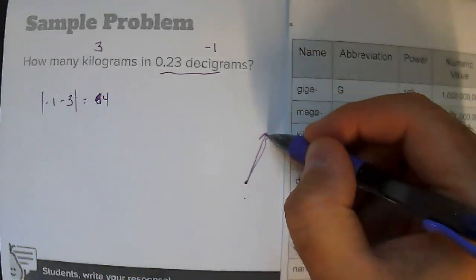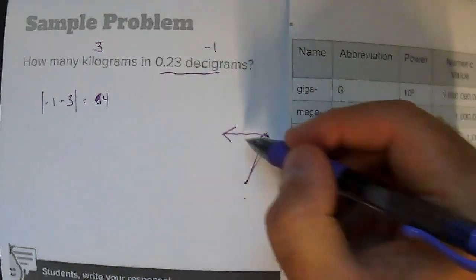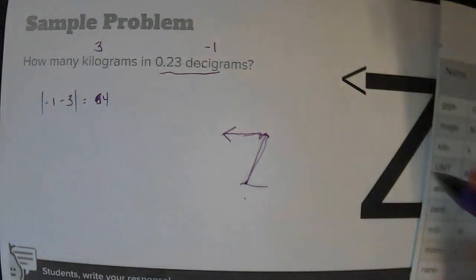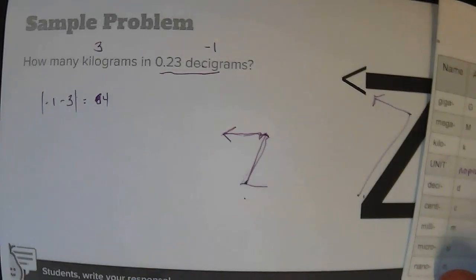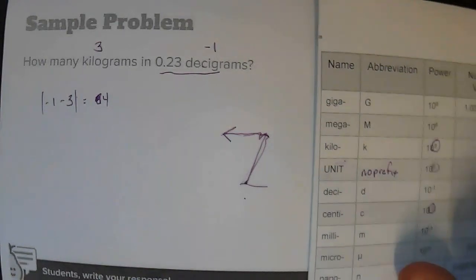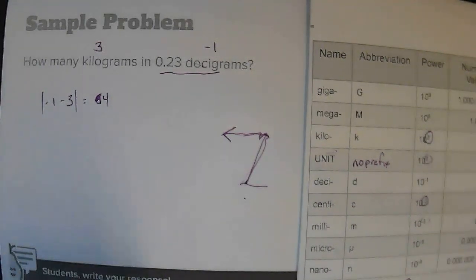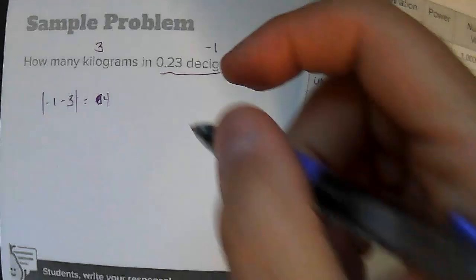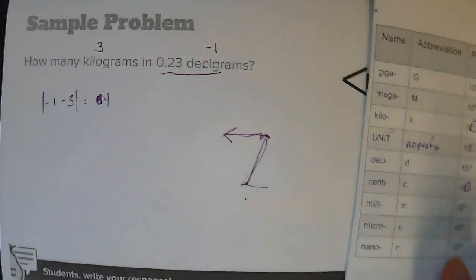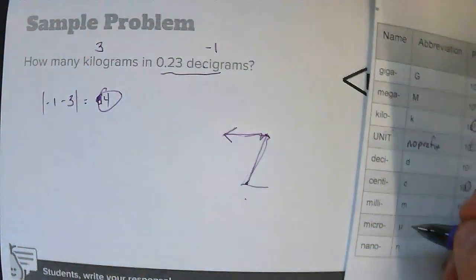Okay, so if we go up, we want to make the top of our Z. Okay, this is our Z. Okay, so we're going to go up, and we're going to go to the right, or to the left. Okay, to the Beyonce. We're going to Beyonce that decimal point. Okay, to the left, to the left. Okay, and we're going to move that decimal 4 places.